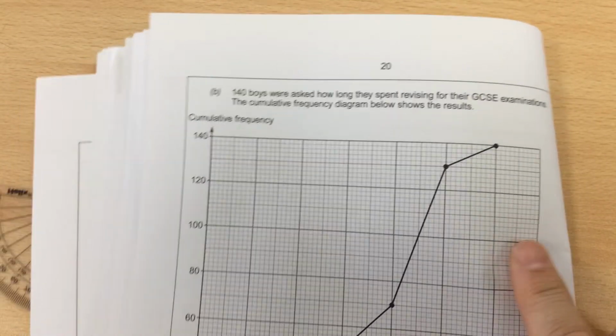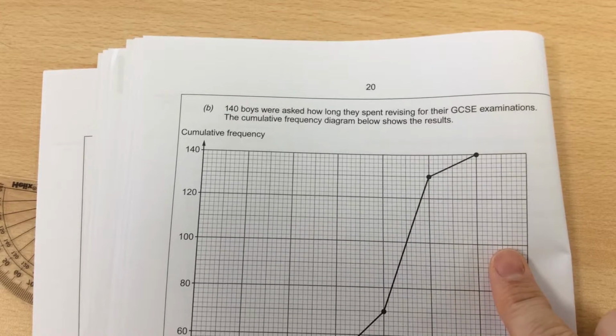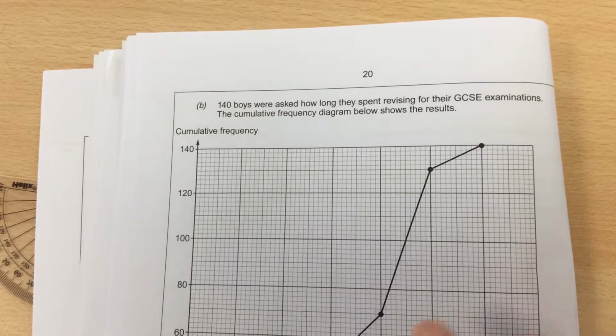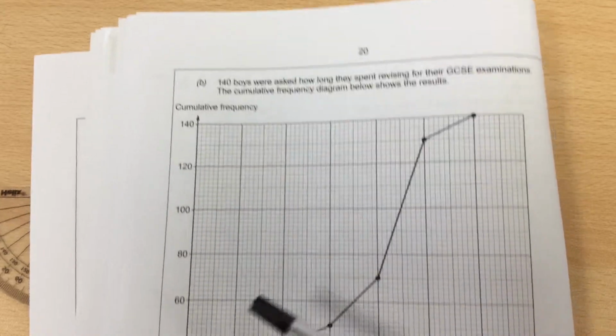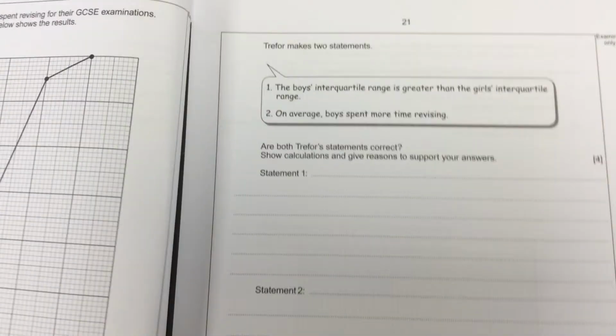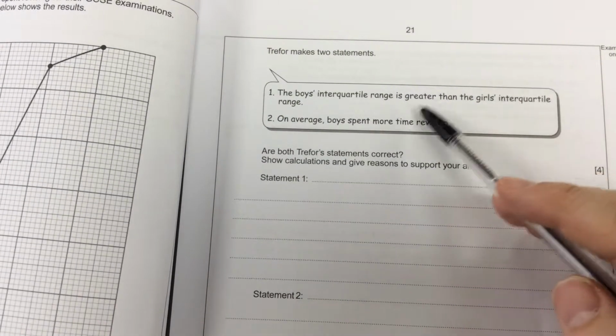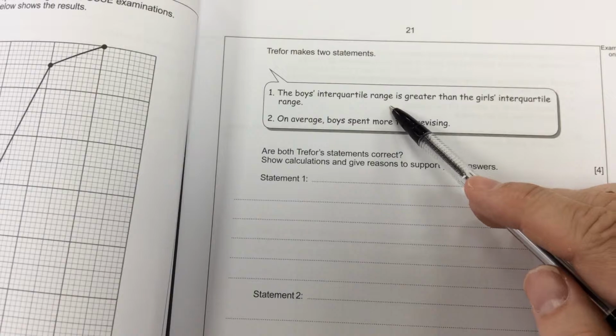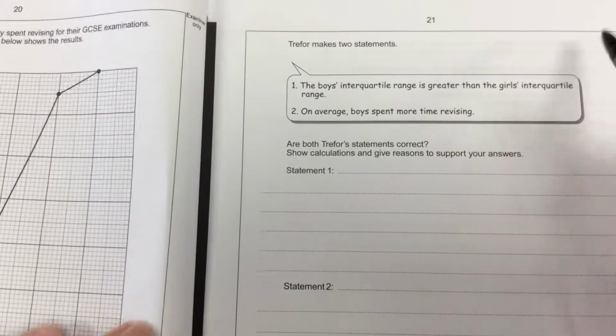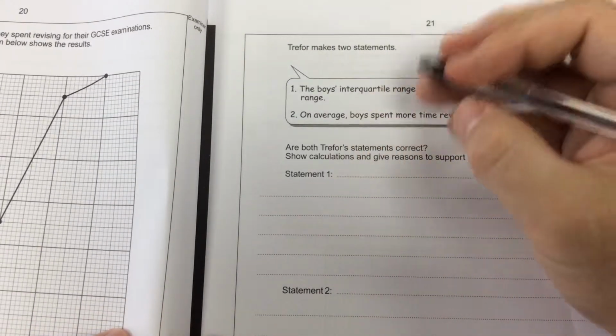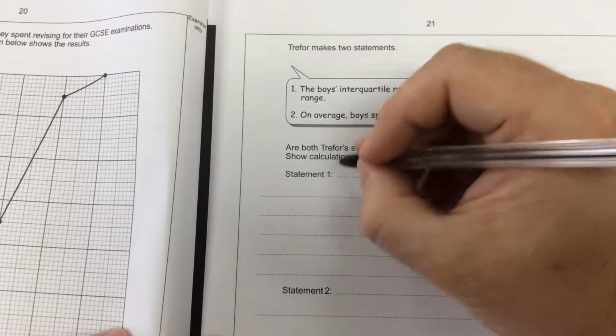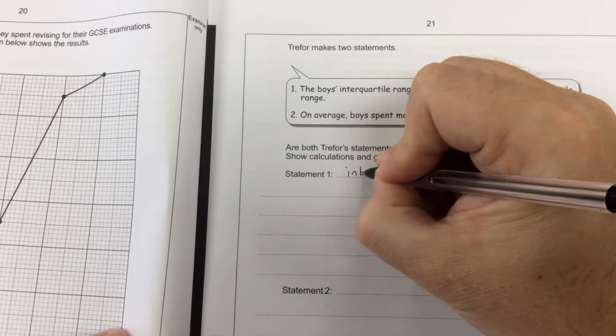Part B. 140 boys were asked how long they spent revising for the GCSE exam. The cumulative frequency diagram shows the results. Trevor makes two statements. The boys' interquartile range is greater than the girls' interquartile range. Is he correct? Show your calculations.